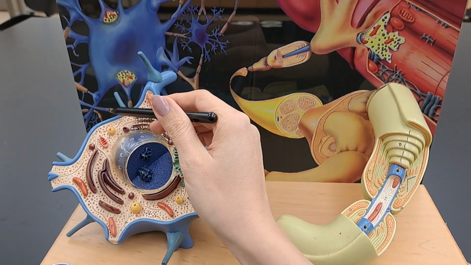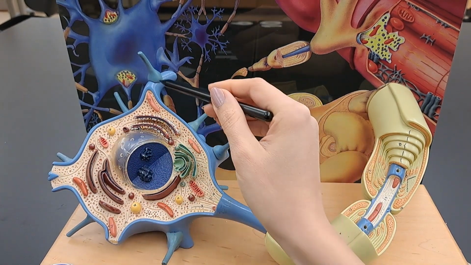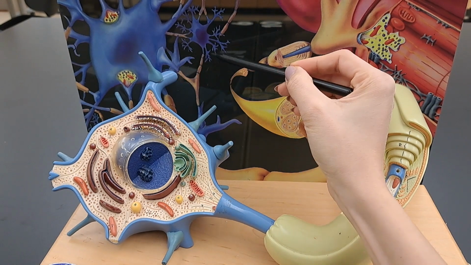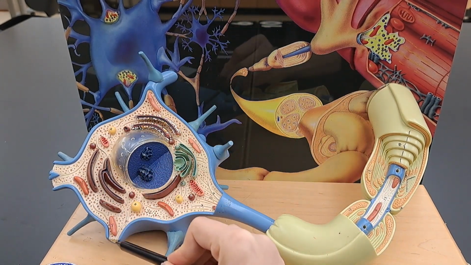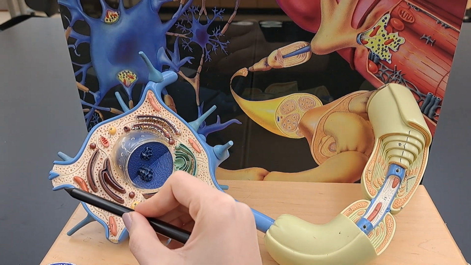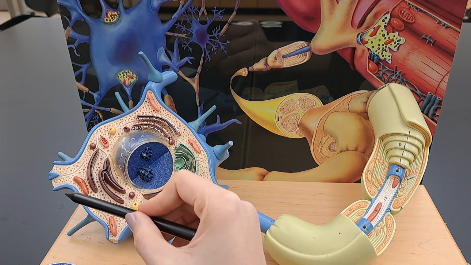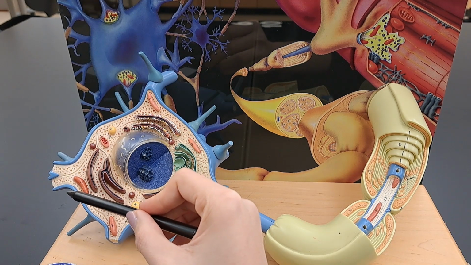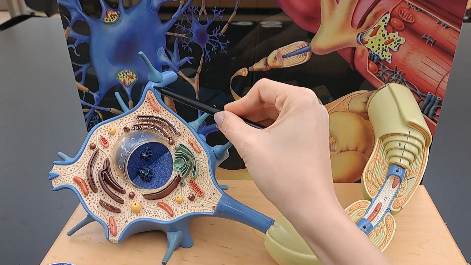From the soma, we have processes. These processes carry the signal from the nearby neurons toward the soma. These processes are called dendrites. Don't confuse dendrites with dendrocytes. Dendrocytes are cells which are part of your immune system. Dendrites are processes from the soma of a neuron.